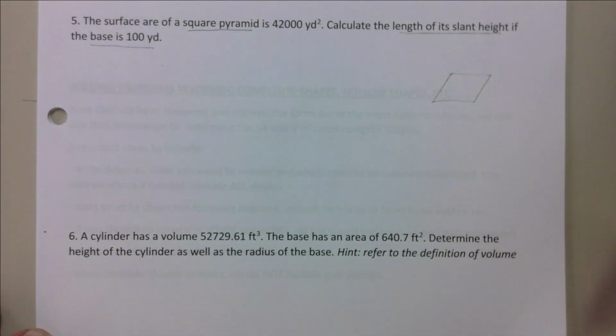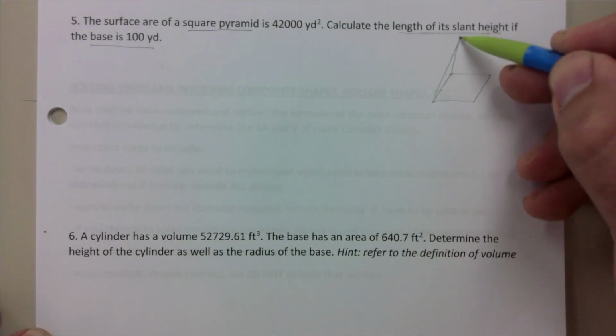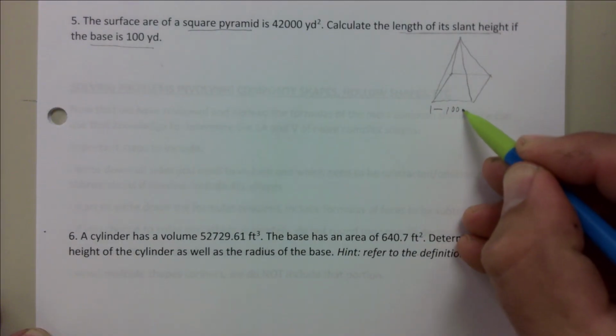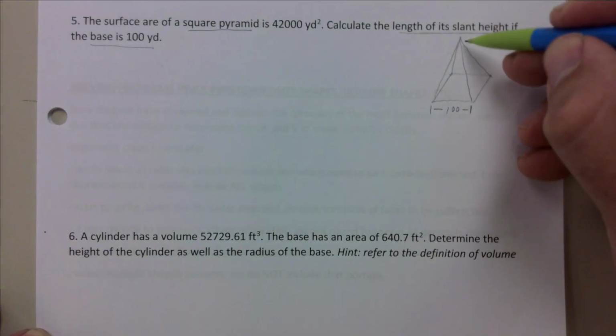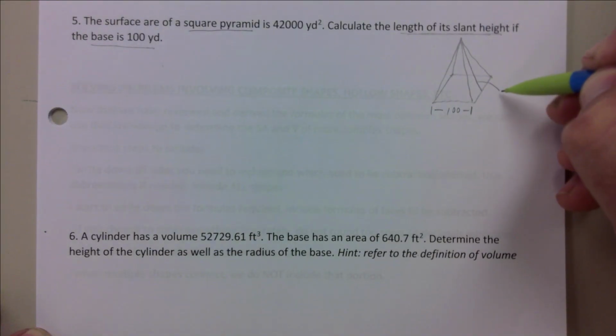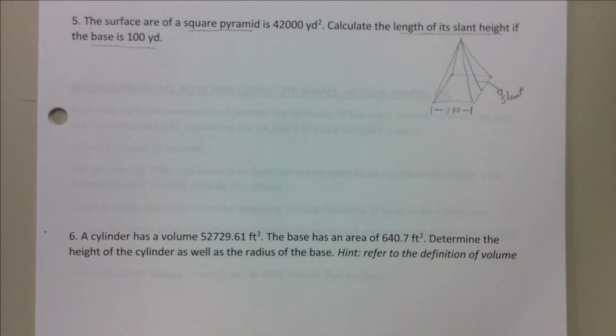So the way I do it is like that. We know that this is 100, and we want to find out this part right here. This is the slant right there. So not the height, but the slant height. That's what we're trying to find.